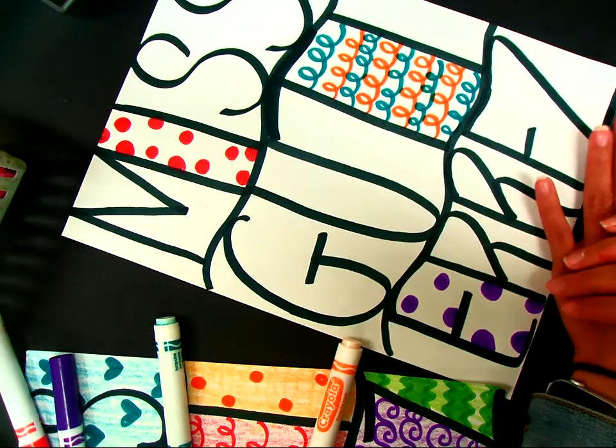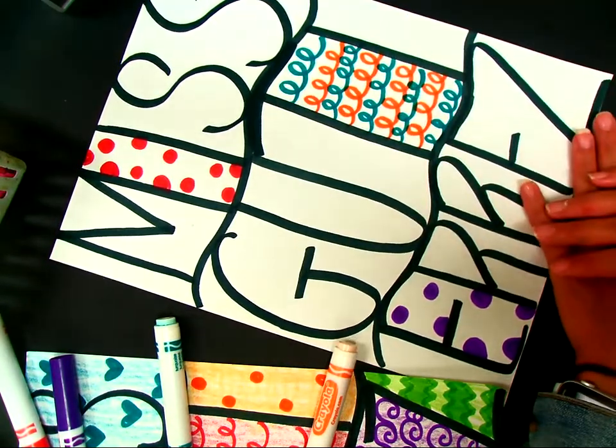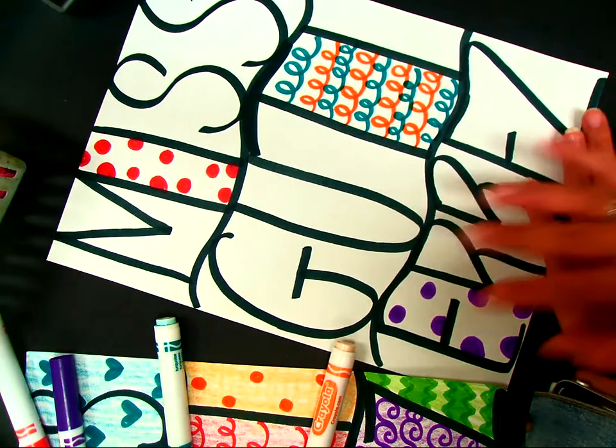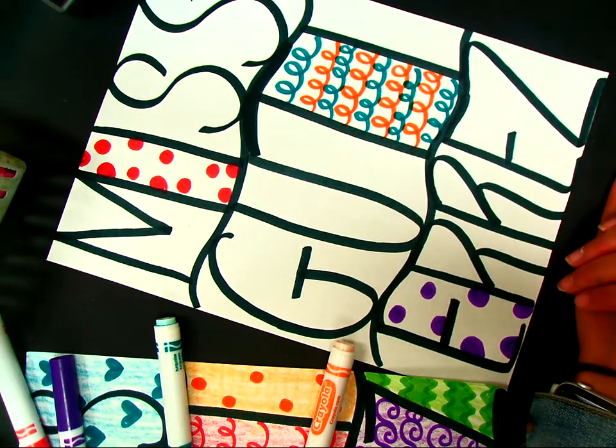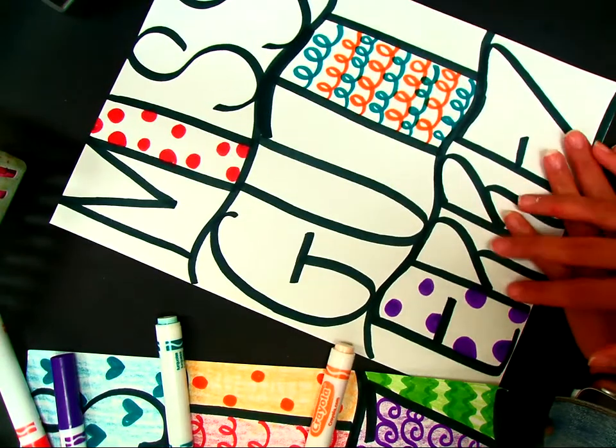All right, boys and girls. So I'm going to continue with my shapes and my patterns and my fun designs. And then in the second part of the video, I will show you the coloring. All right, boys and girls?